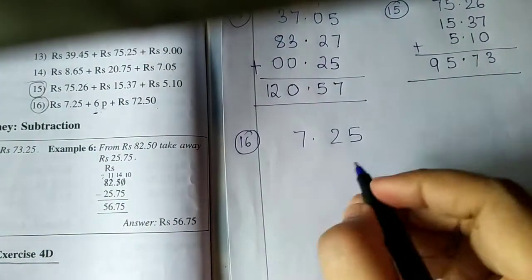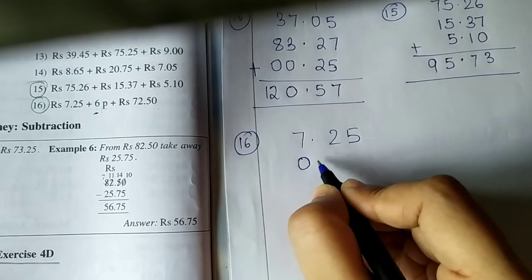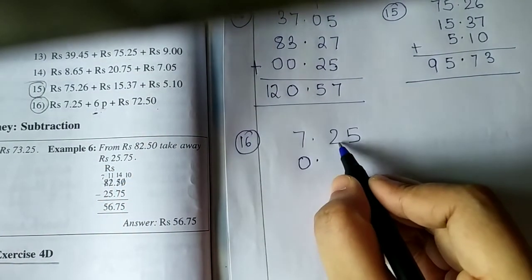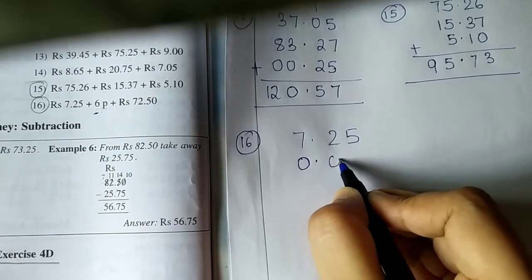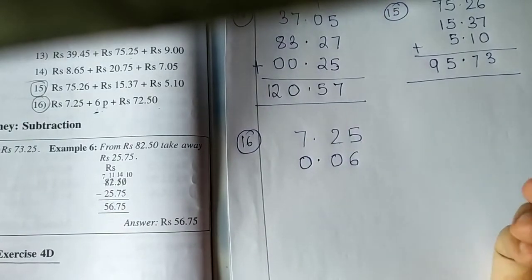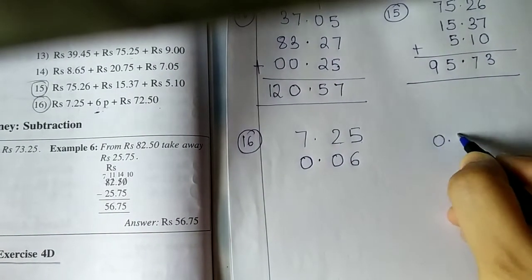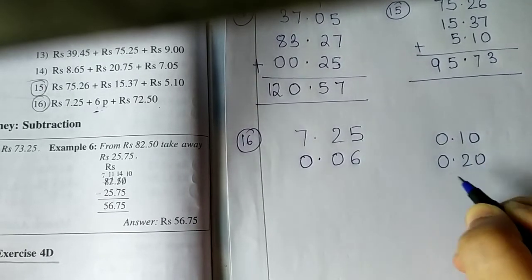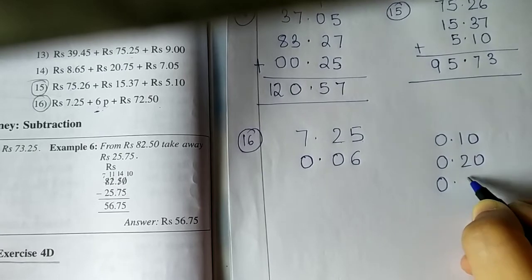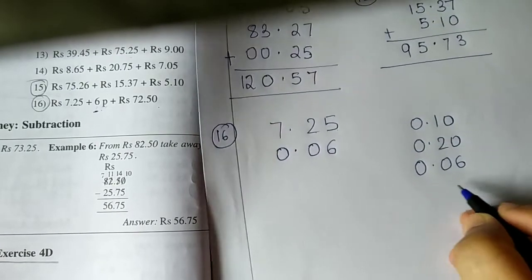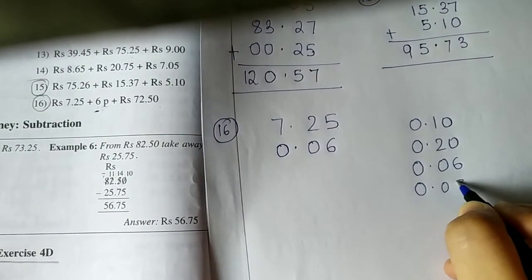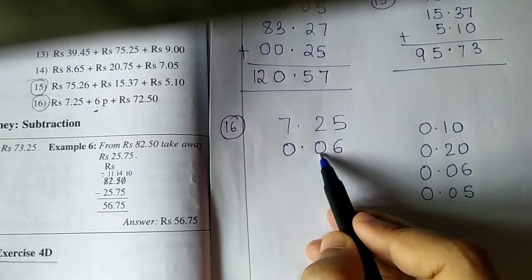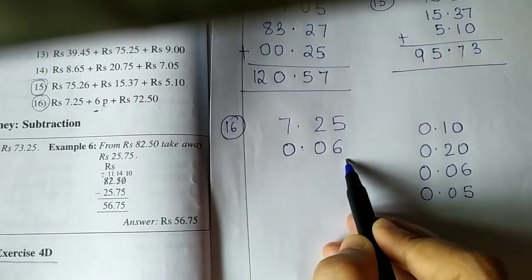6 pies, right? There are no rupees, so I am putting 0.6 pies. This is 25, so 0, 6. If 10 pies is 0.10, 20 pies is 0.20, so 6 pies will be 0.06. 5 pies will be 0.05. Right? You have to write it like this. 6 pies is 0.06. This is the correct format.